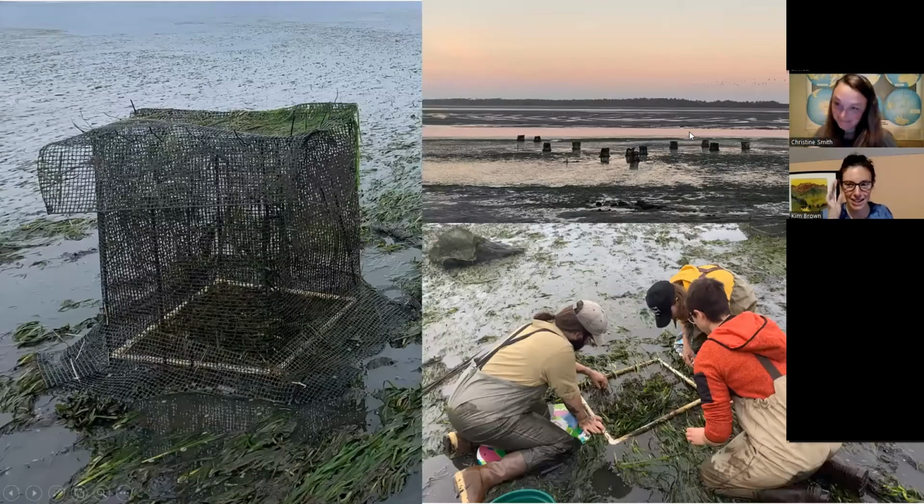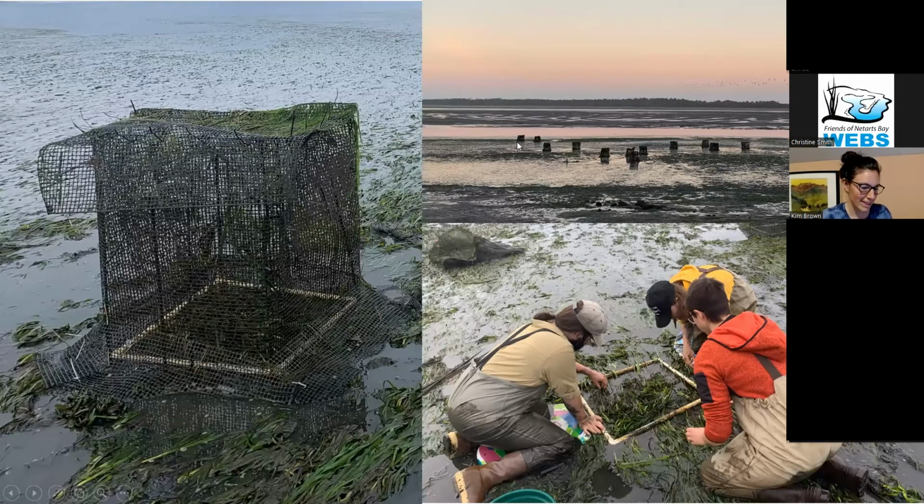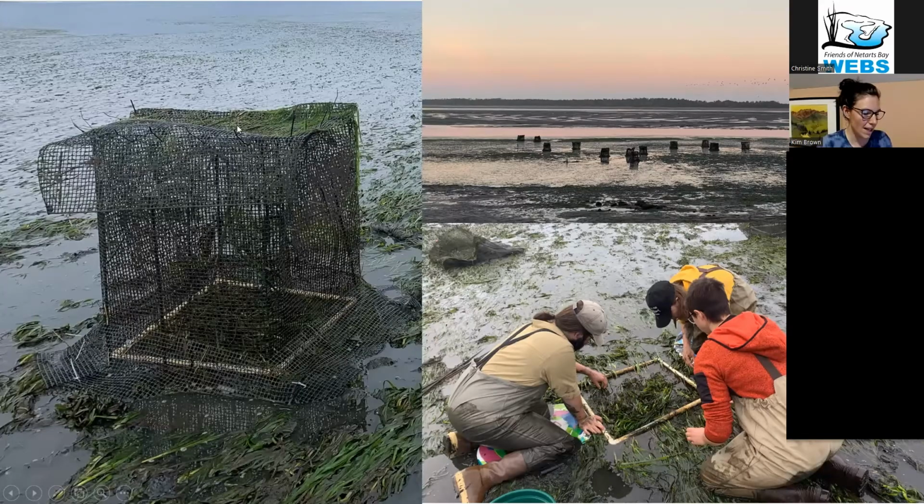Okay, so yes, these are pictures of my research that happened in the Bay with the lovely help of some students and Allie, who's here in the room with us.